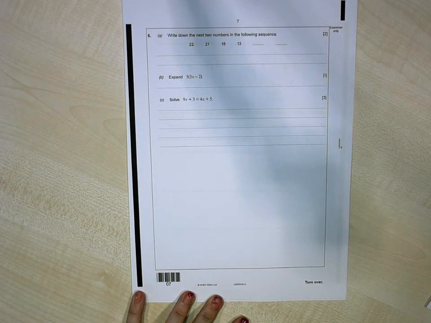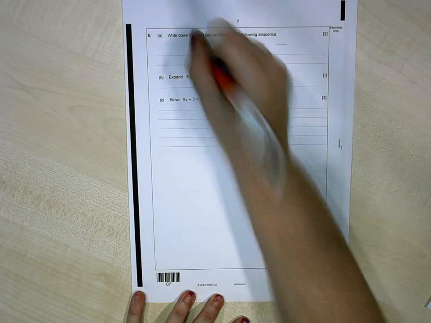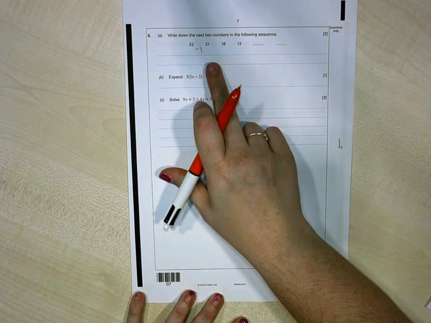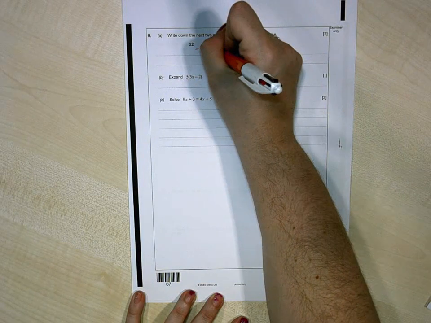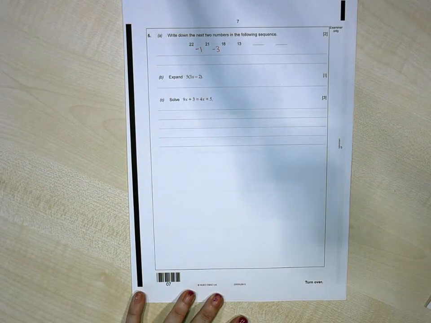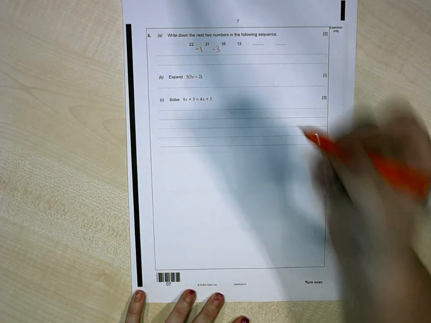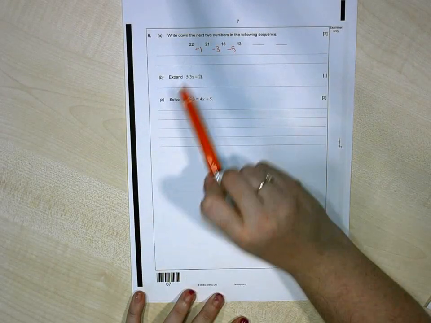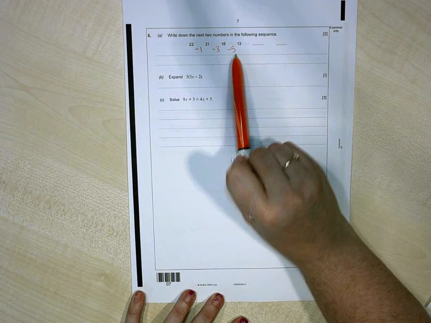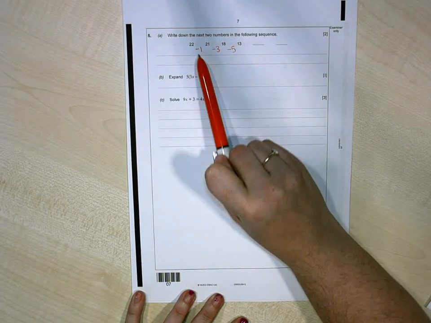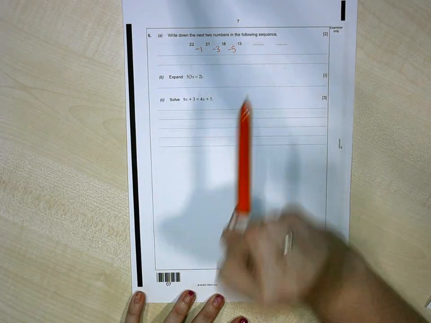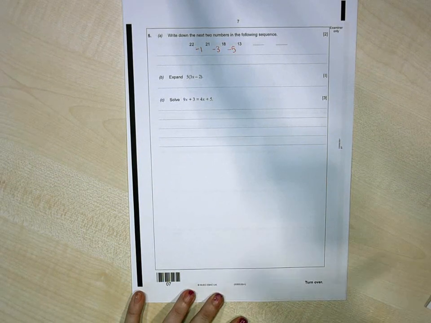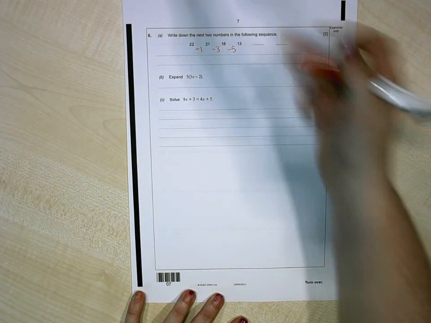So between 22 and 21 I have subtracted 1. Between 21 and 18 I've subtracted 3. Between 18 and 13 I've subtracted 5. Now with my subtractions I can see a bit of a pattern forming here. It's taken away 1, then 3, then 5. So our difference is increasing by 2 every time.